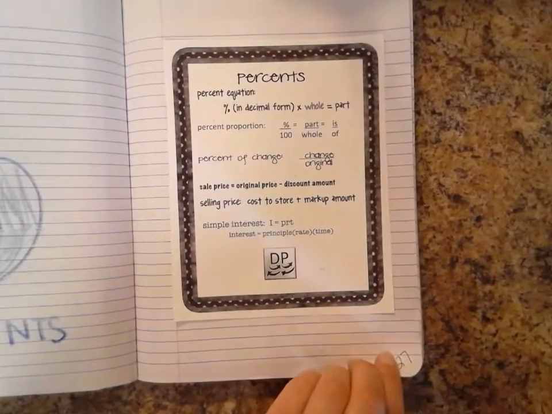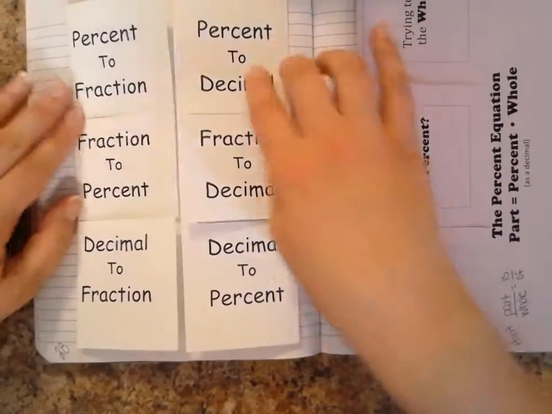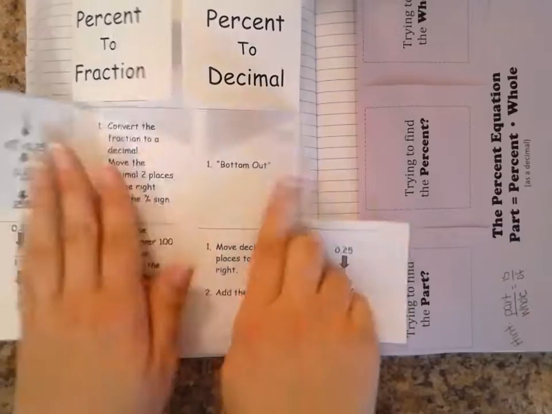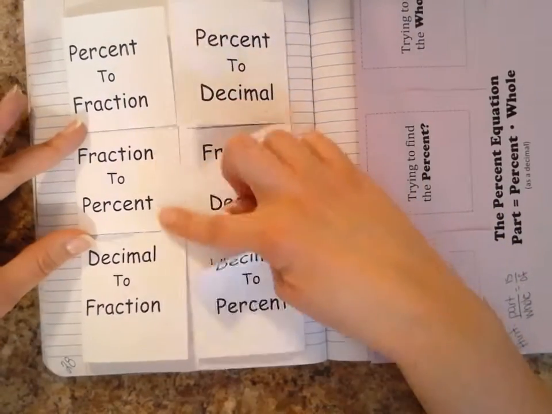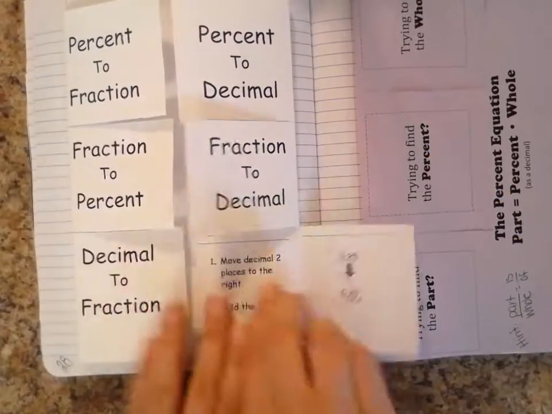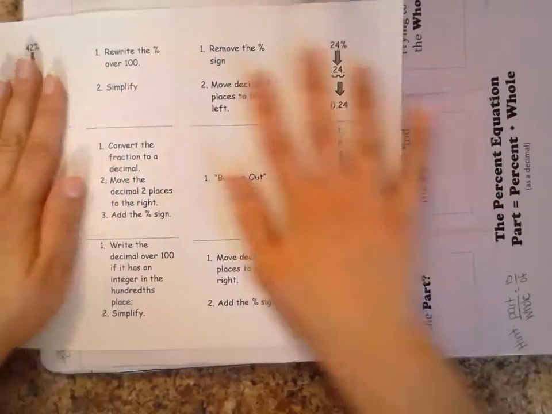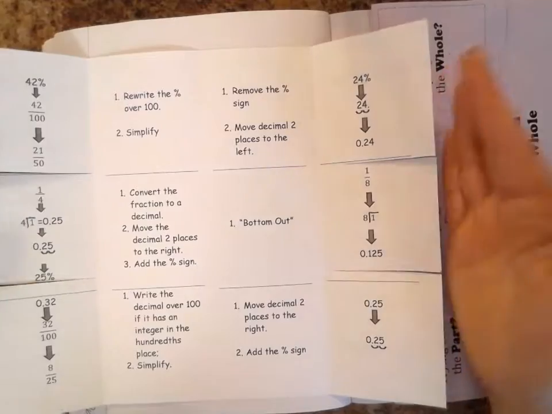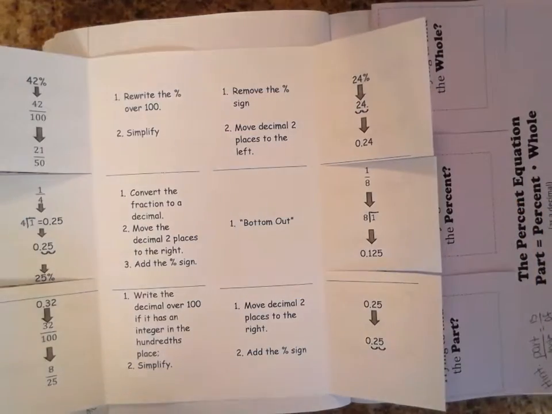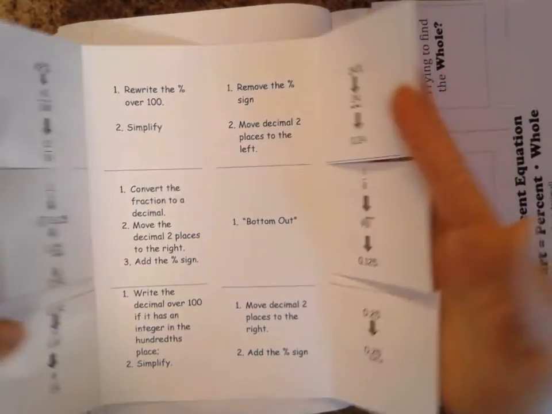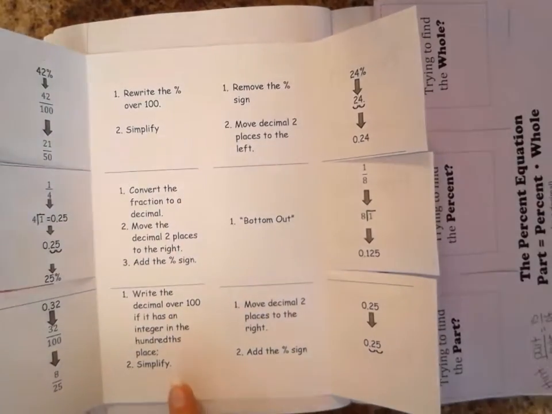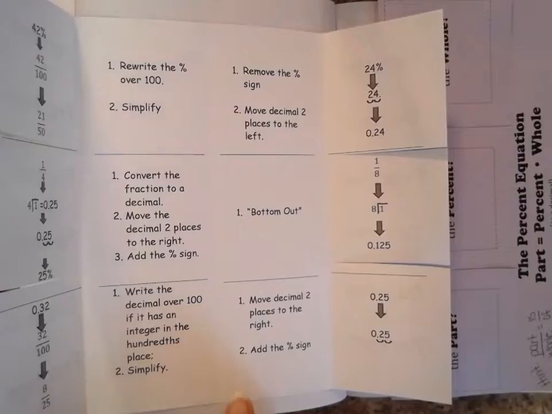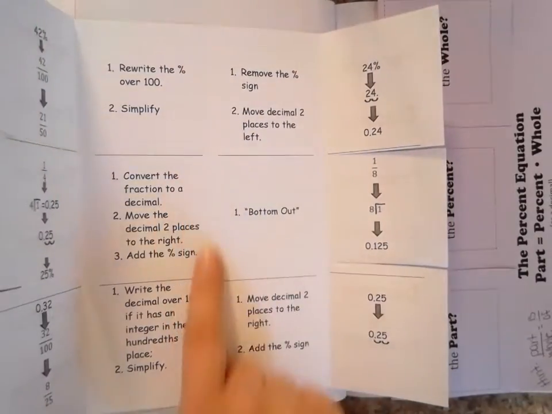So when you've got that glued in, go ahead, turn it over, and you're going to grab the paper that has all of these percent to fraction, fraction to percent, decimal to percent, and so on. You're going to take the sheet, hamburger fold it, and then open it up. It's hard to see on this screen, but you should have a fold line.